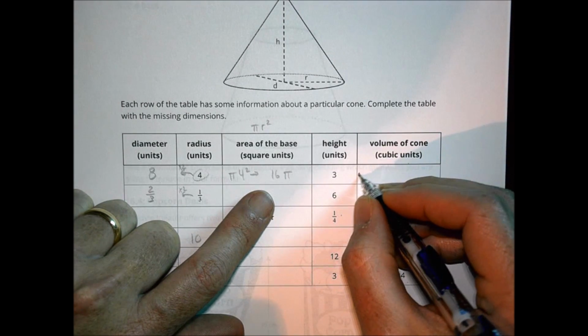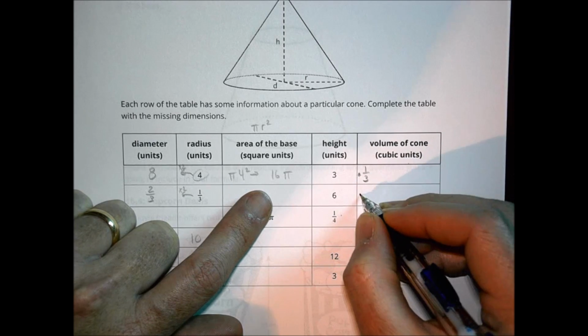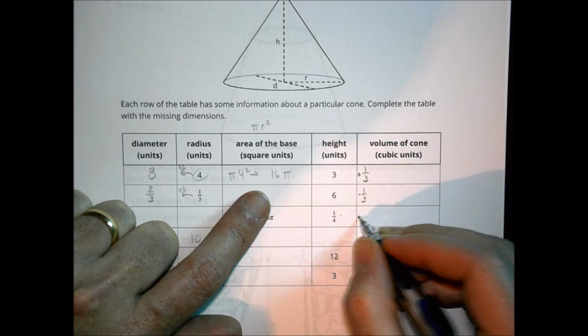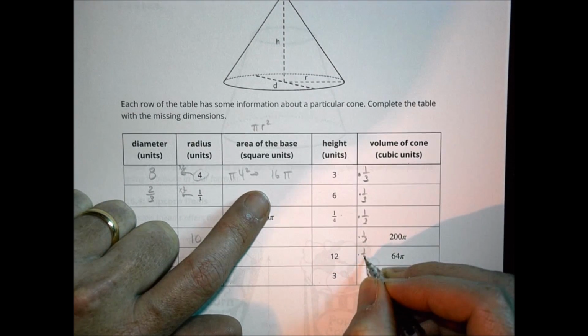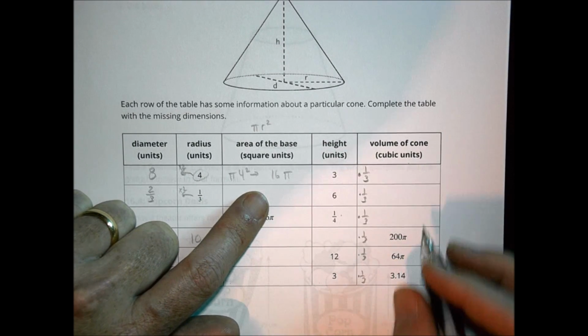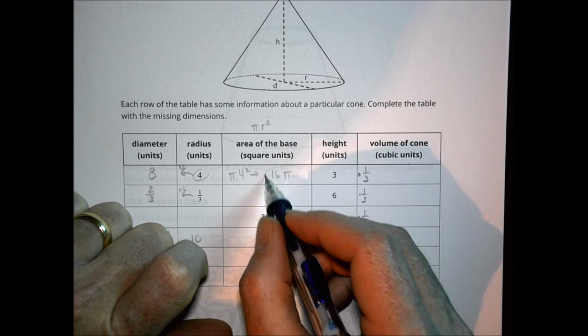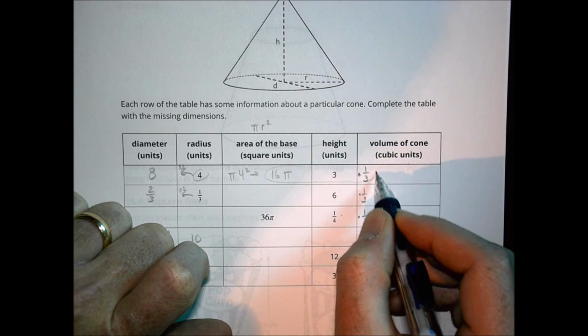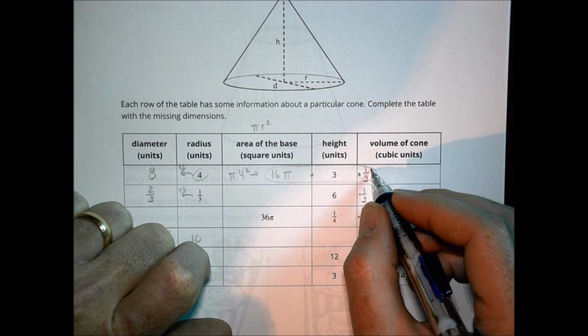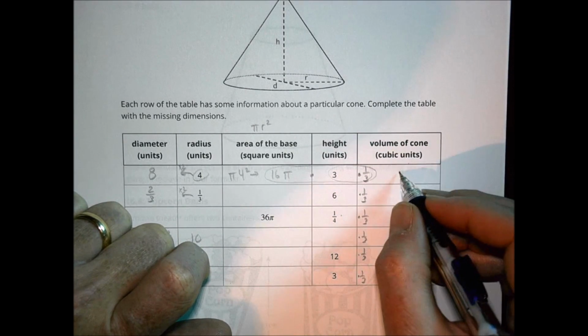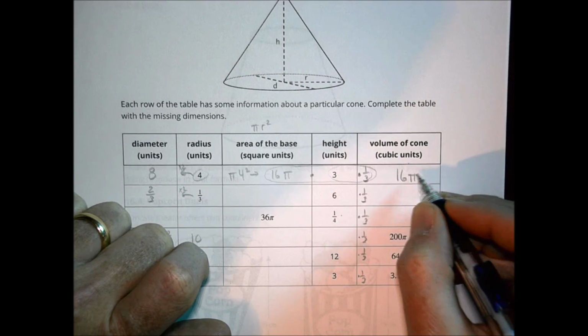Remember, all this will be multiplied every time times 1/3. I'm going to always do that. So 16 pi times 3 times 1/3 is going to equal my volume. This is going to cancel out to 1, so I'm left with 16 pi.